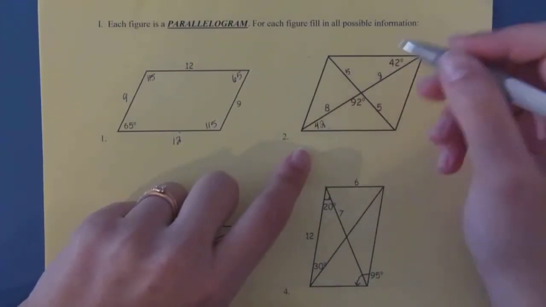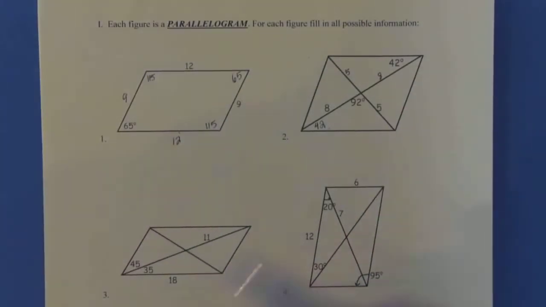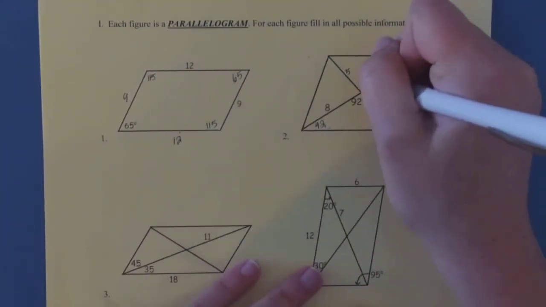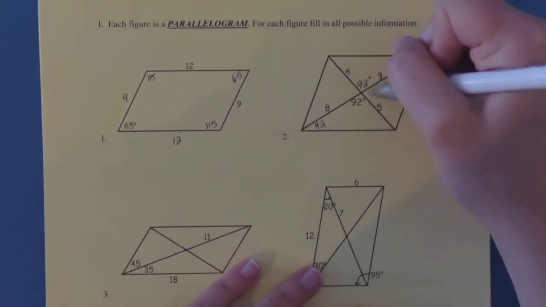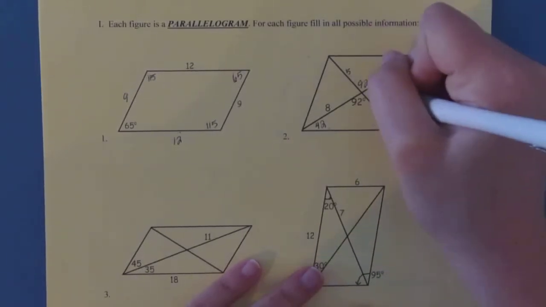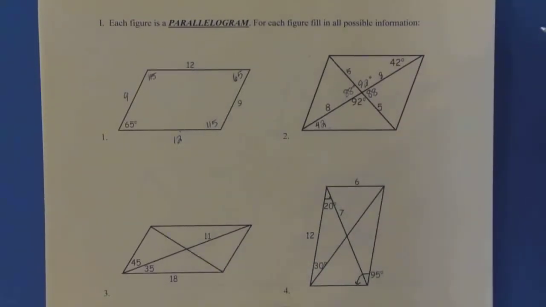Now, where these diagonals intersect, I have vertical angles, which is not necessarily from the parallelograms, but just vertical angles, and they're congruent. So this is 92 degrees, and I know this is a linear pair, and they add up to 180, so 180 minus 92 gives me 88 degrees, and this is also 88 degrees, because they're vertical angles.